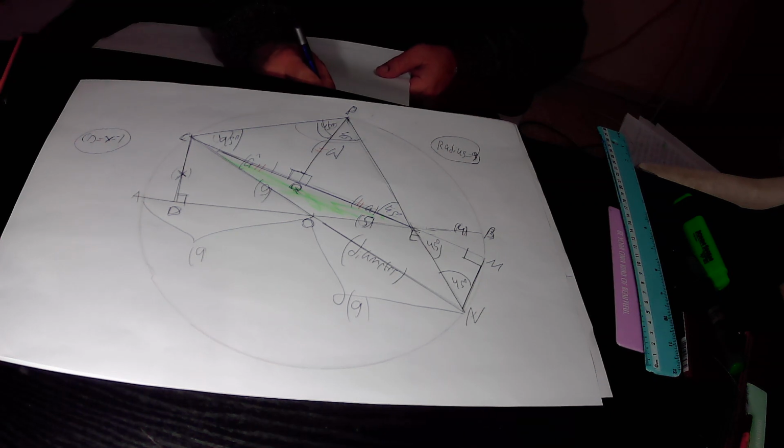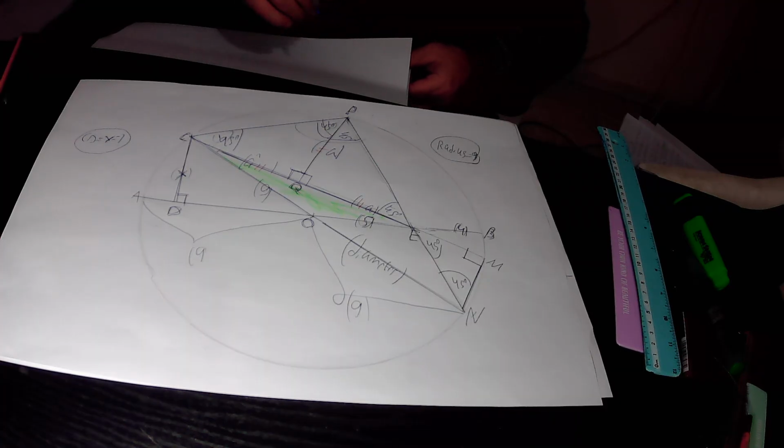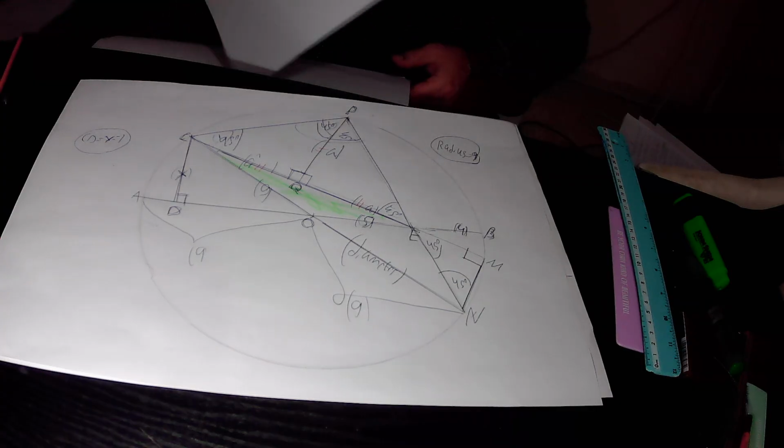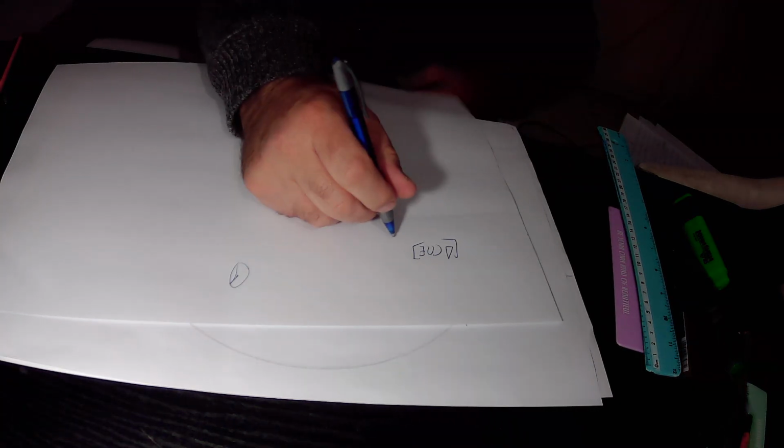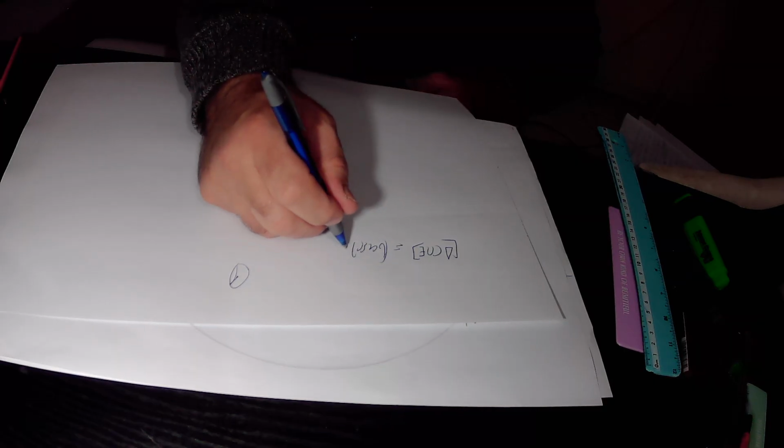We know that the area of any triangle equals the base of the triangle times the height over 2. Therefore, the area of the green triangle COE equals the base of the triangle times the height over 2.